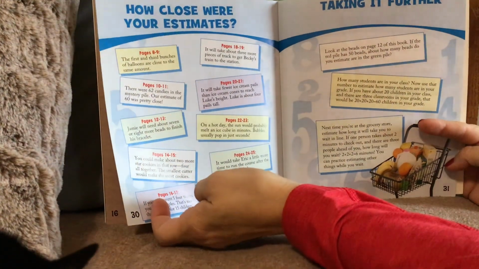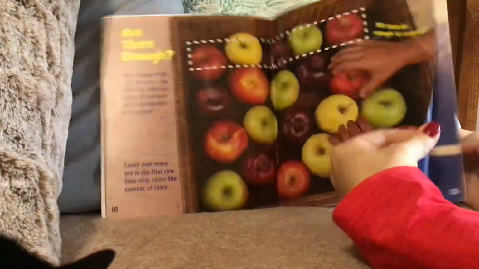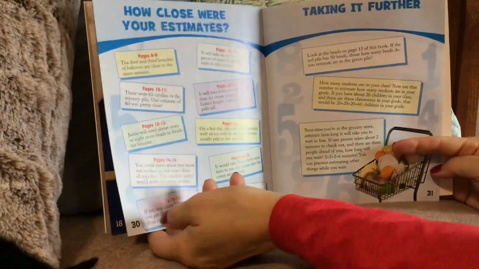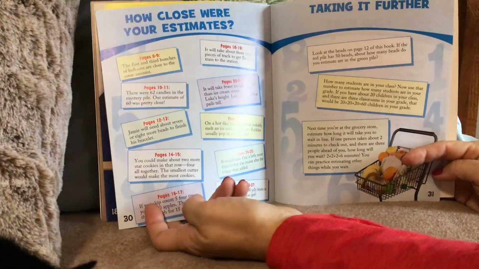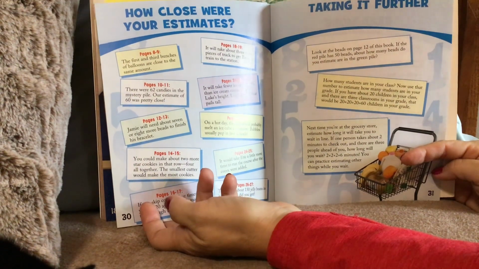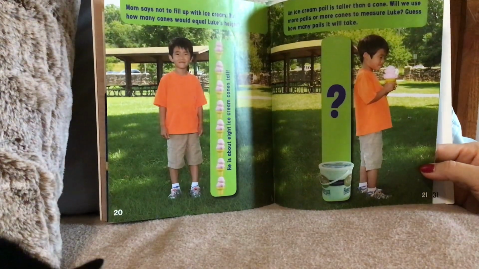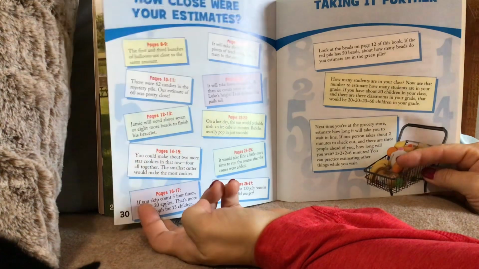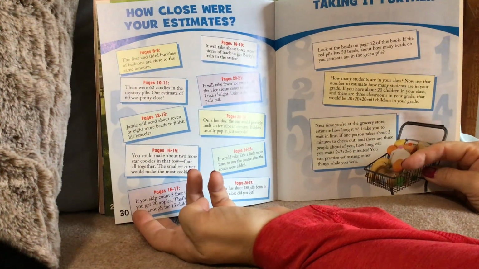Pages 18 through 19. It will take about 3 more pieces of track to get Becky's train to the station. Okay, that was this one. Pages 20 through 21. It will take fewer ice cream pails than ice cream cones to reach Luke's height. Luke's height is about 4 pails tall. Pages 22 through 23. On a hot day, the sun would probably melt an ice cube in minutes. Bubbles usually pop in just seconds.